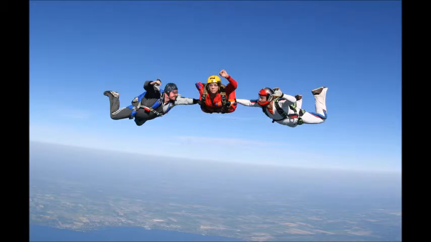However, free fall is when an object falls down without any external force that applies upon it, and hence it only simply falls down.